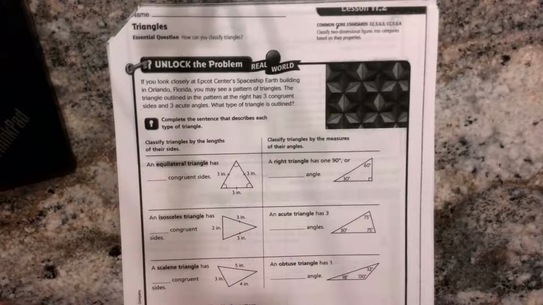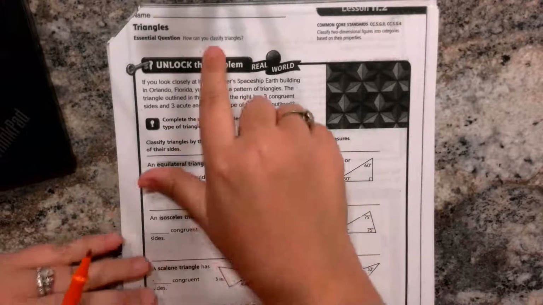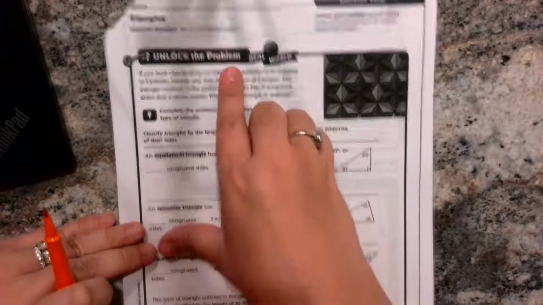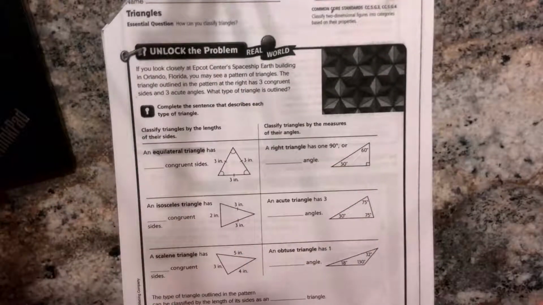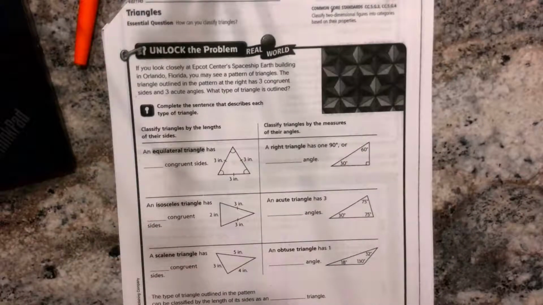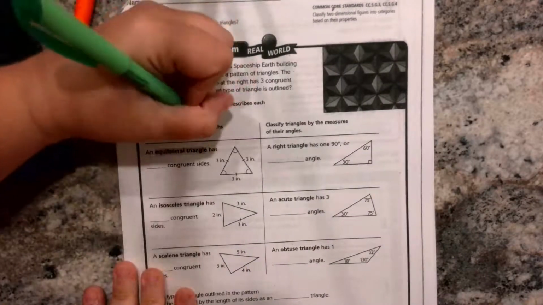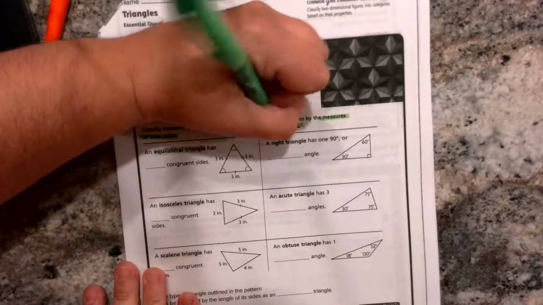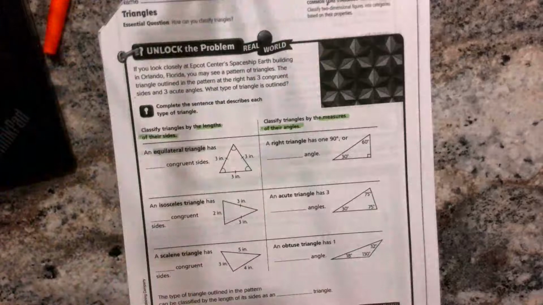Let's work on triangles today. So this lesson is all about how to classify triangles, and there are two ways that we classify triangles. Those two ways are by the length of their sides and by the measures of their angles. Okay, so two ways. We can classify them in both ways.